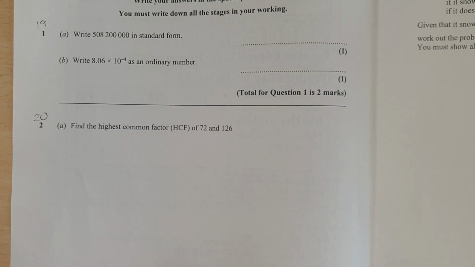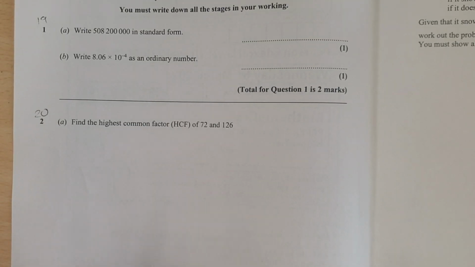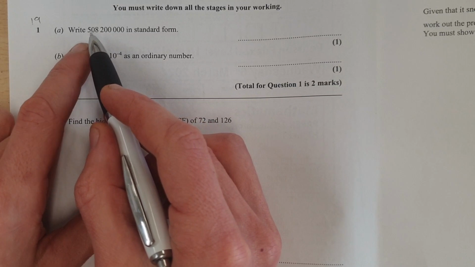Question 19 on the foundation and 1 on the higher tier. It's the first of the crossover questions. We're converting a number to standard form. So standard form is where this is 508 million.